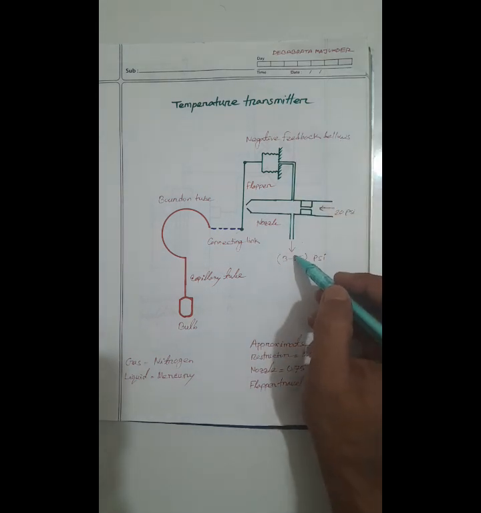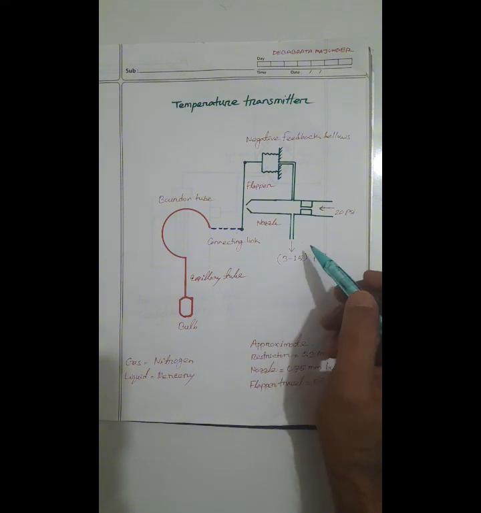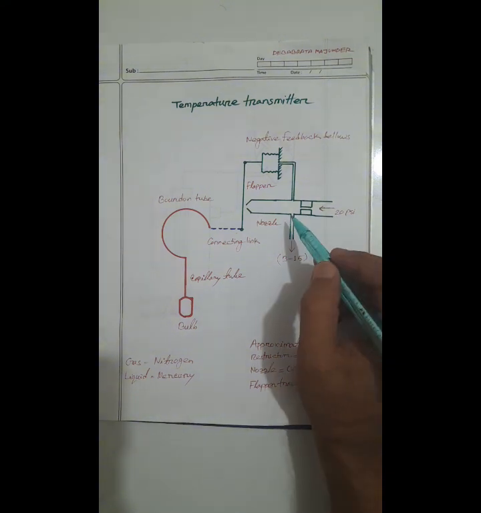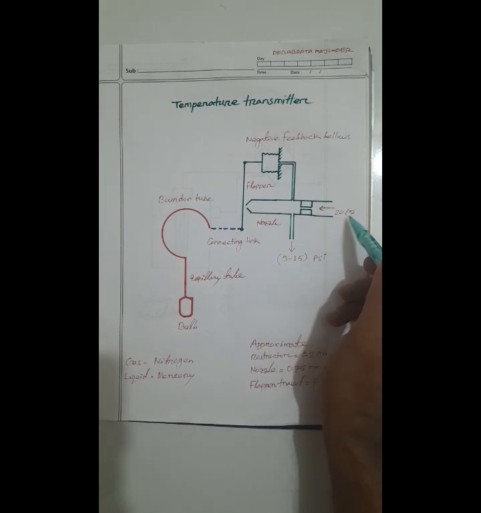Here is the output signal going to the controller. The input signal into the nozzle is 20 psi, but the output signal is 3 to 15 psi.